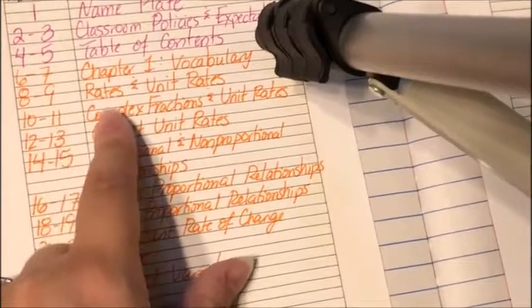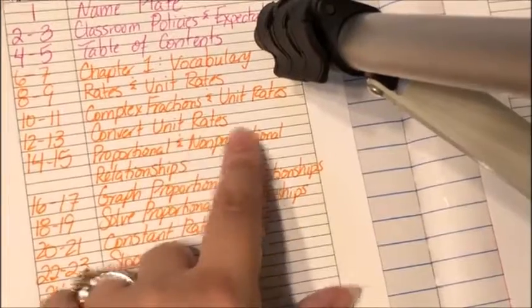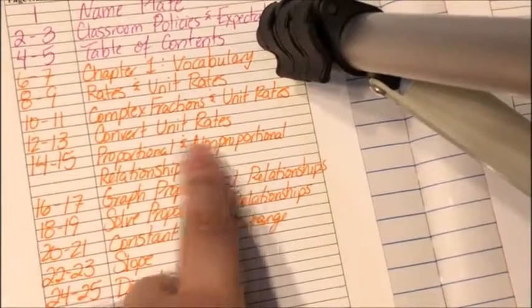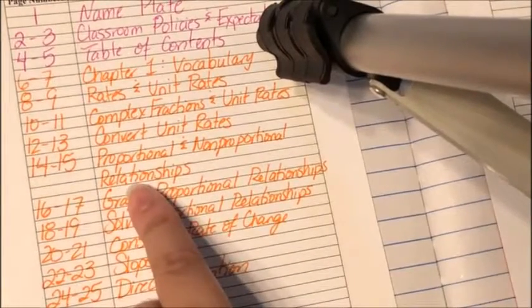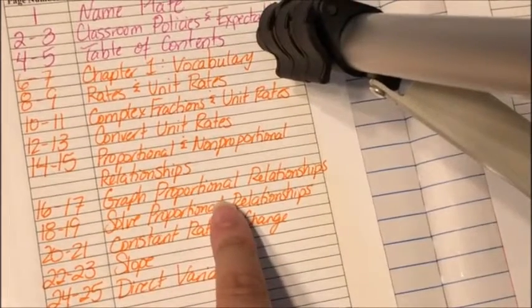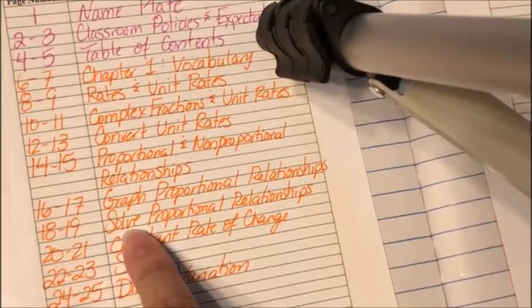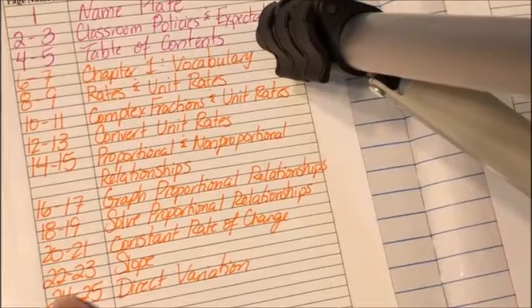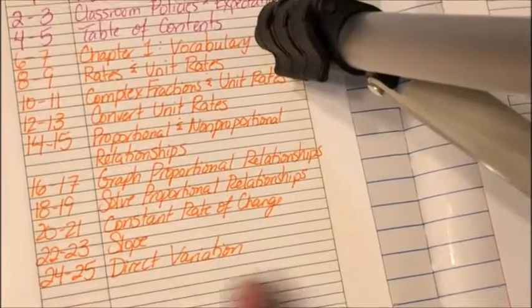Pages 8 to 9, rates and unit rates. 10 to 11, complex fractions and unit rates. 12 to 13, convert unit rates. 14 to 15, proportional and non-proportional relationships. 16 to 17, graph proportional relationships. 18 to 19, solve proportional relationships. 20 to 21, constant rate of change. 22 to 23, slope. And then 24 to 25, direct variation.